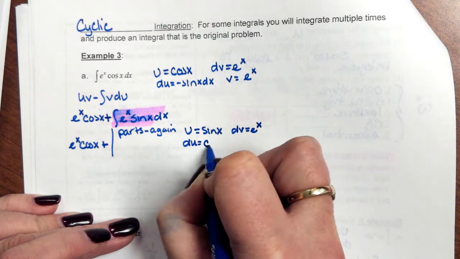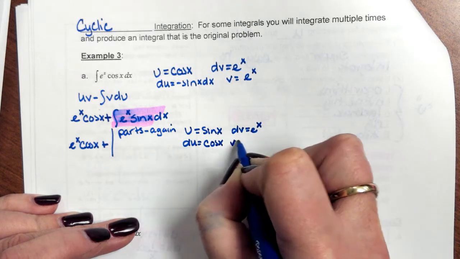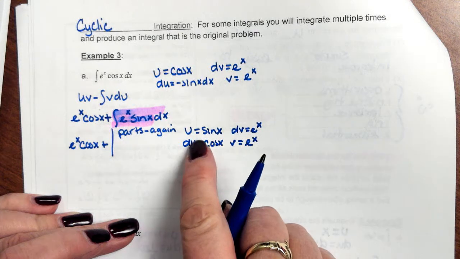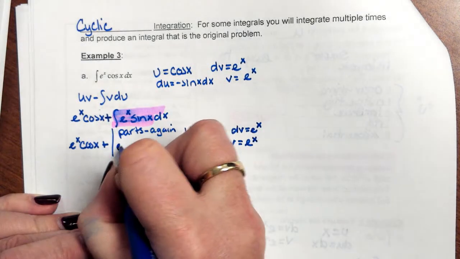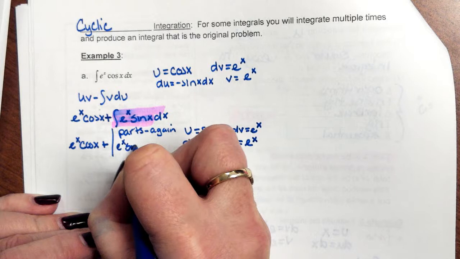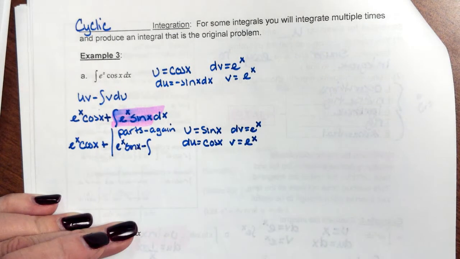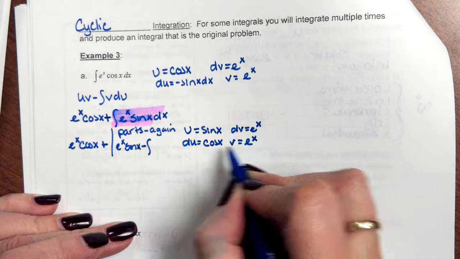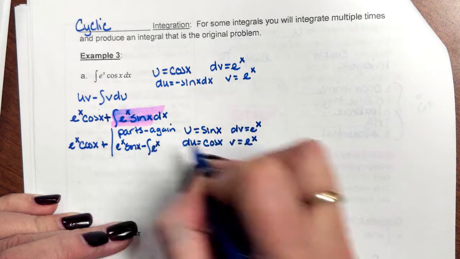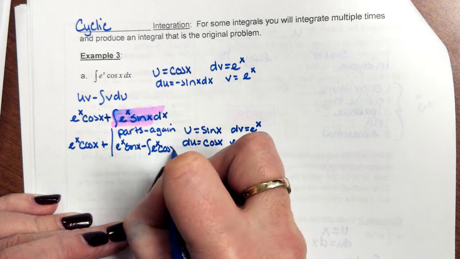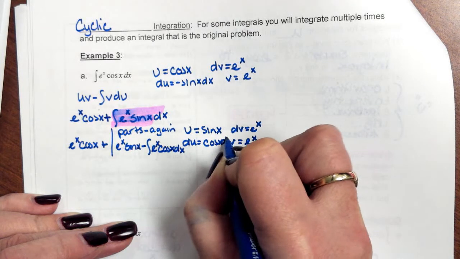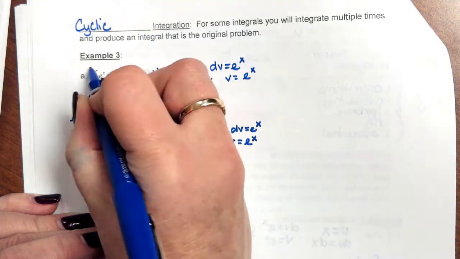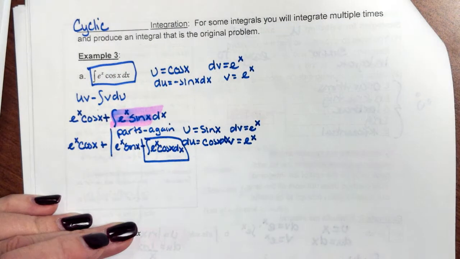Well, the derivative of sine is cosine x. The integral of e to the x is just e to the x. So plug it into my parts formula again. u times v, so I have e to the x sine x, minus the integral of v times du. So v is e to the x, du is cosine x, and there should be a dx there. Notice this e to the x cosine x dx is my original problem.